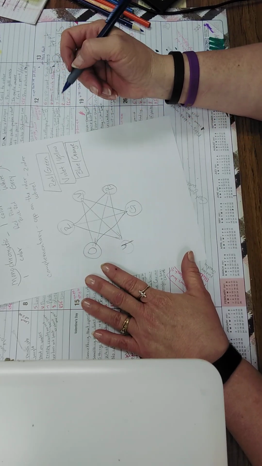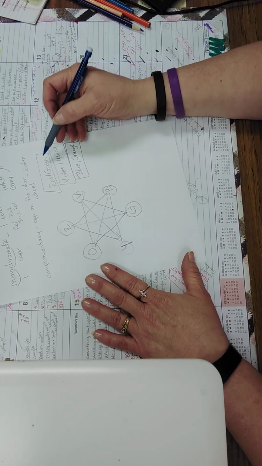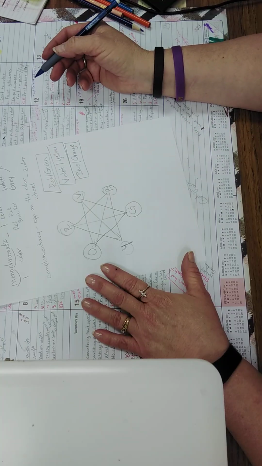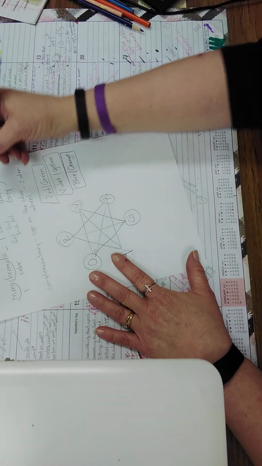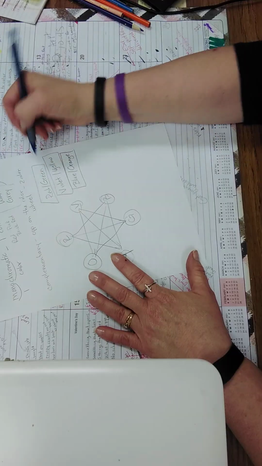So when I say that your next print for fifth graders or your next section for sixth graders that you're going to color has to be in a complementary color scheme, you get to choose from one of these color schemes. You do have some freedom with it because don't forget, black, white, and gray can be added to any of these.